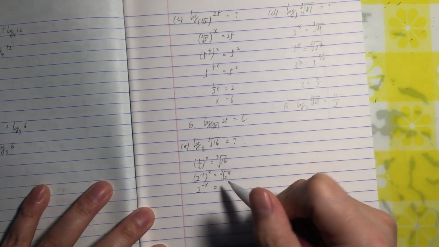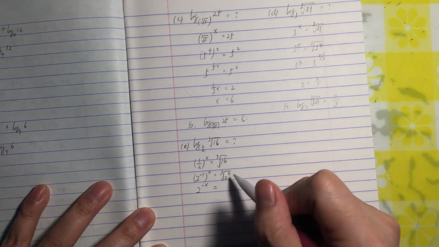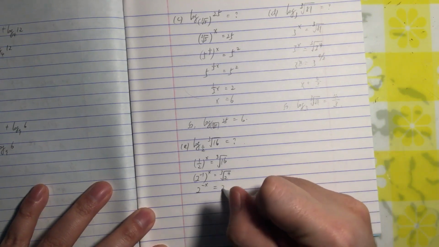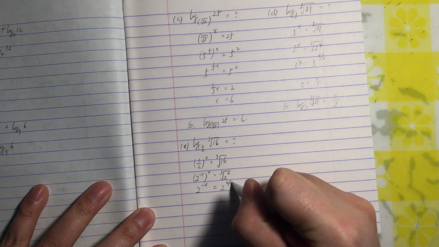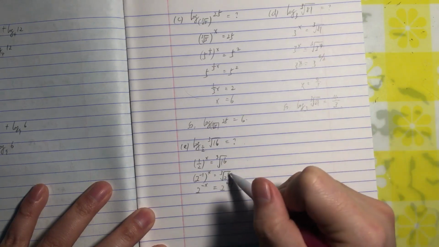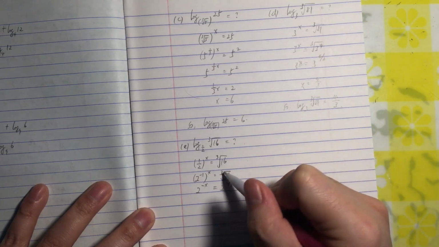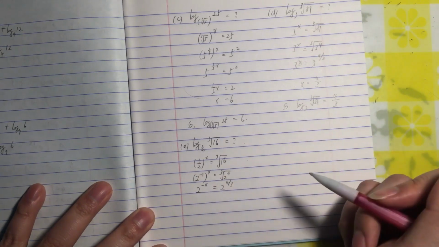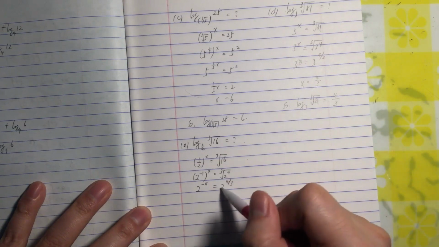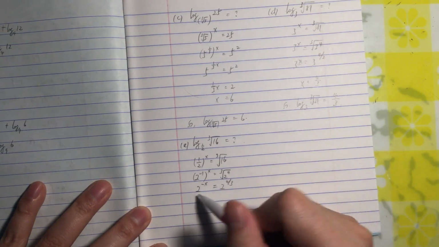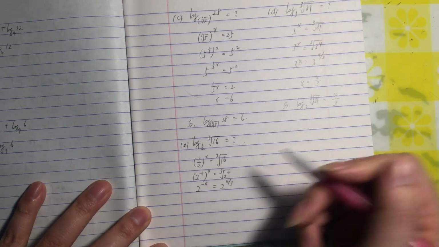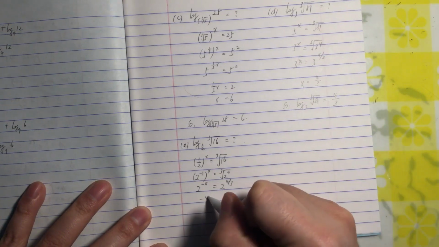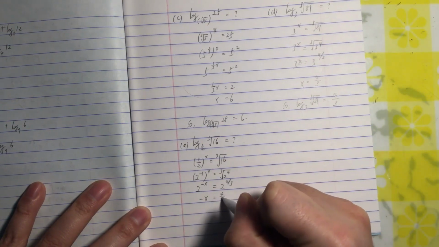On the right side, cube root of 2 to the power of 4 can be rewritten as 2 to the power of 4 over 3. The exponent becomes the numerator, and the index becomes the denominator. Now try to match the left side and right side. Since the bases are exactly the same, the exponents must also be the same. So we have negative x equal to 4 over 3.